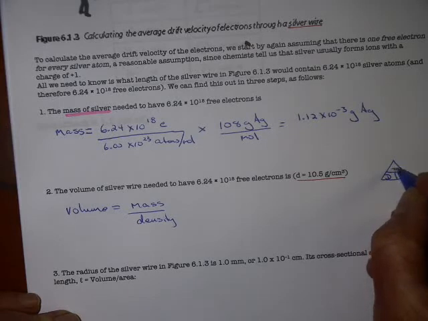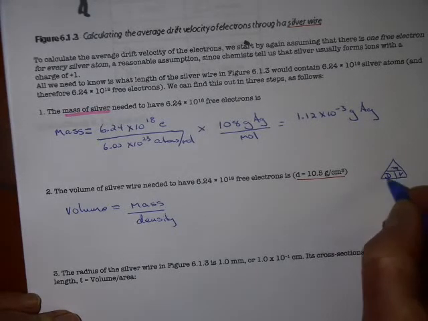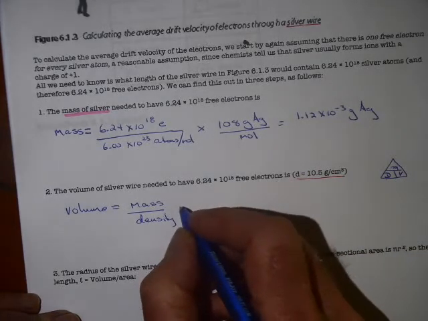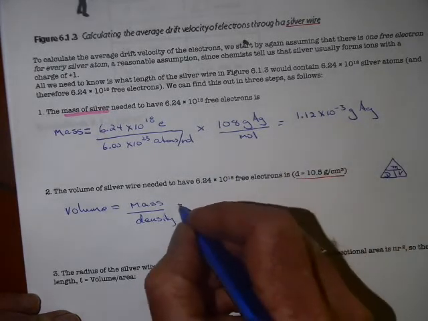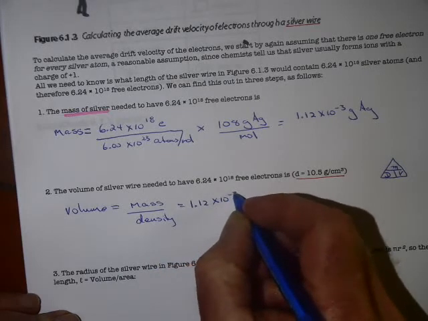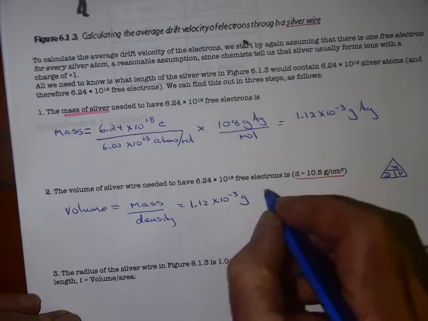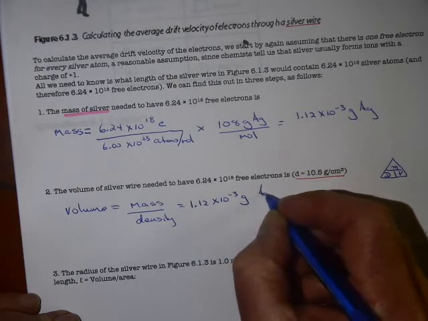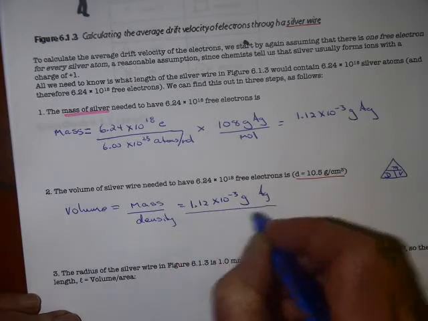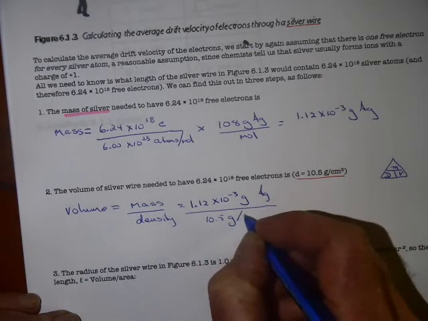Density is mass divided by volume. Okay? The volume is equal to mass divided by density. We know the mass because we calculated it. 1.12 times 10 to the negative 3 grams of silver divided by the density, which is 10.5 grams per cubic centimeter.